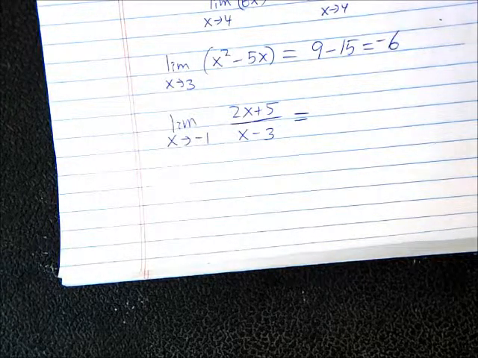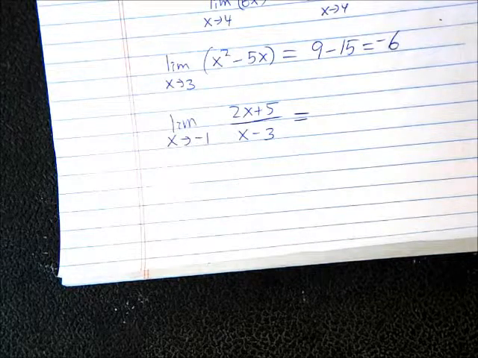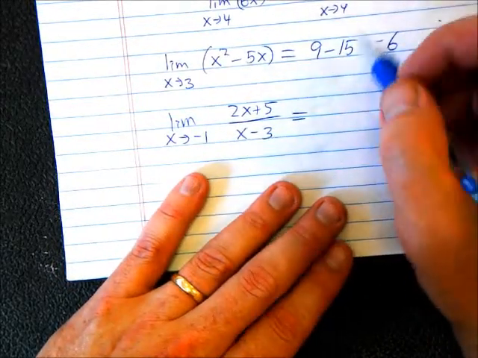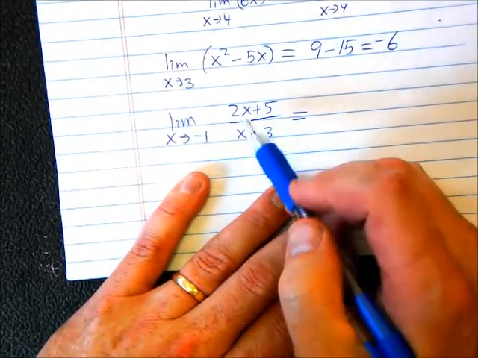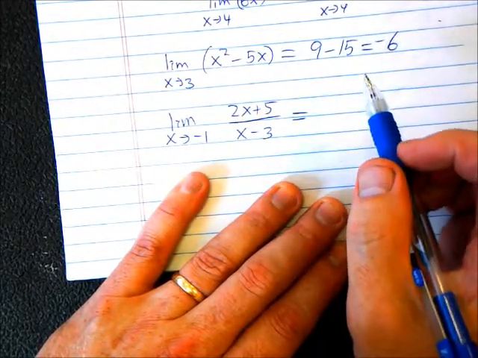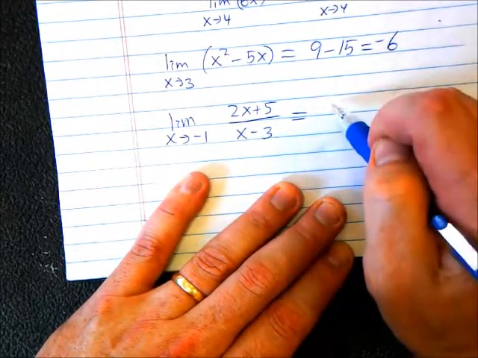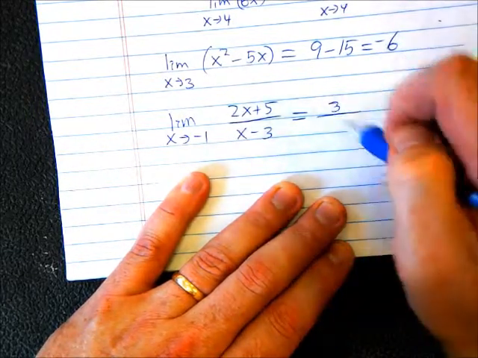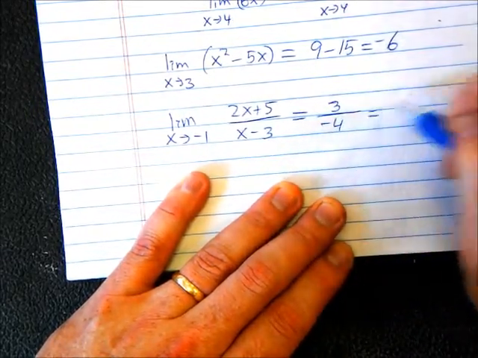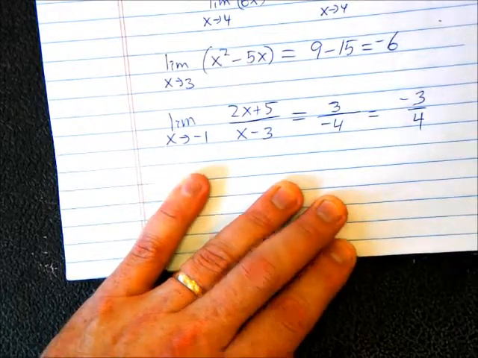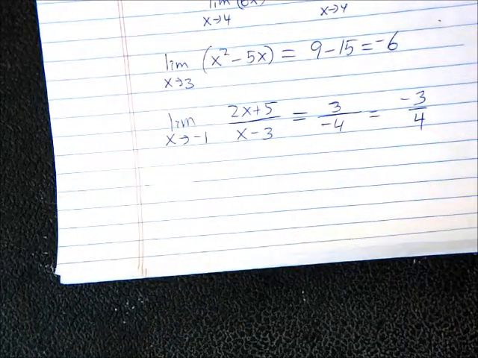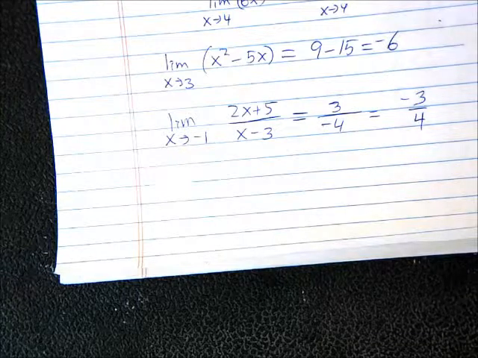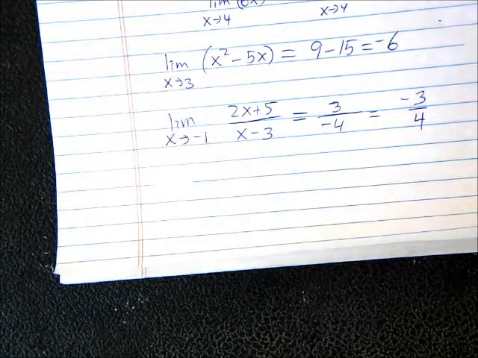And how'd you get negative 3/4? All those theorems combined say you take the number and you plug it in. When you plug negative 1 in, what's 2 times negative 1? Negative 2 plus 5 is 3. And then negative 1 minus 3 is negative 4. So usually we don't write the negative on bottom, although there's nothing wrong with having the negative on bottom. It just looks funny to me. So I would write my answer as negative 3/4.